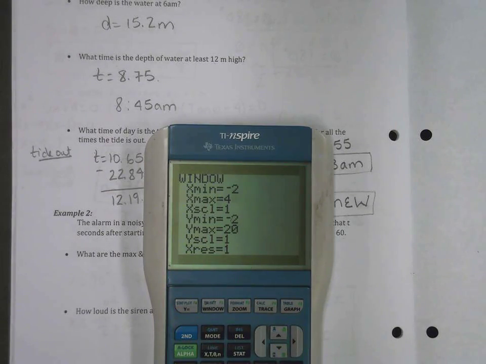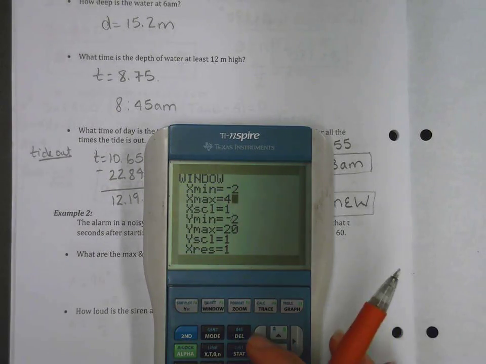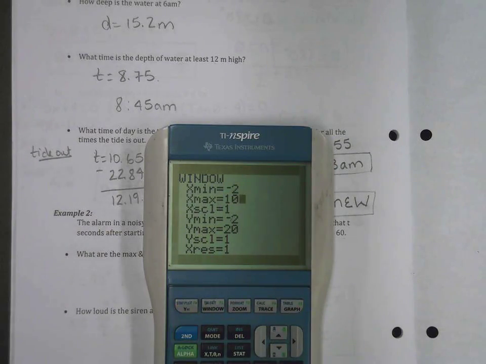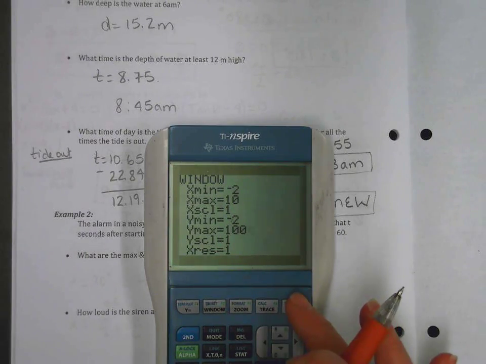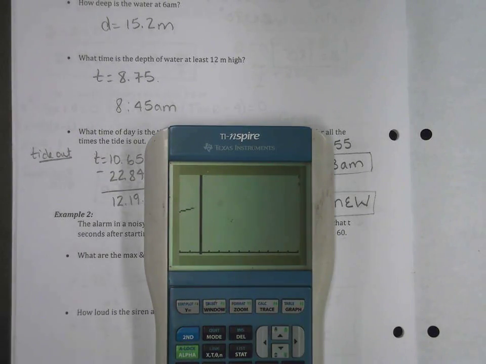Like you hear this go, or maybe put it back to 10, okay? And then our y value is representing how loud that sound is, right, in decibels. So fairly loud sound is a fairly high decibel. So I'm going to put this to like maybe 100 decibels.